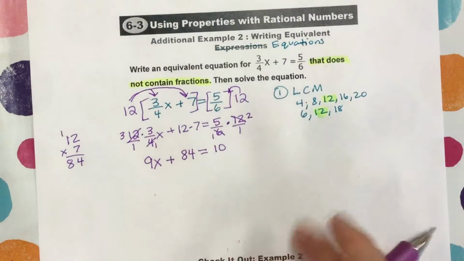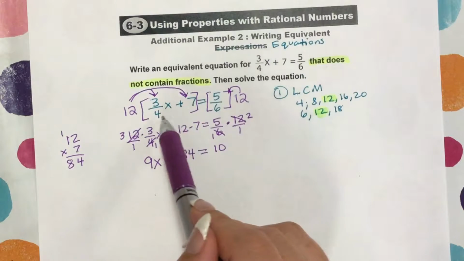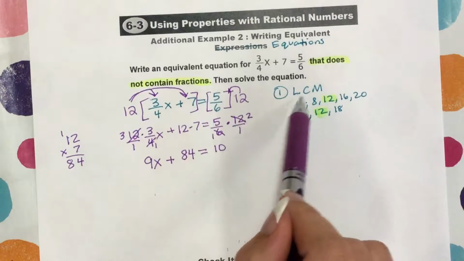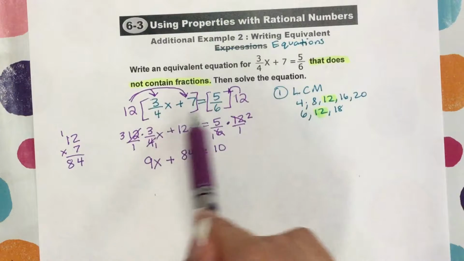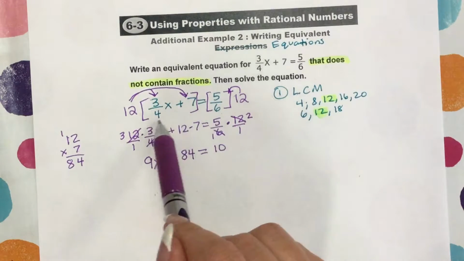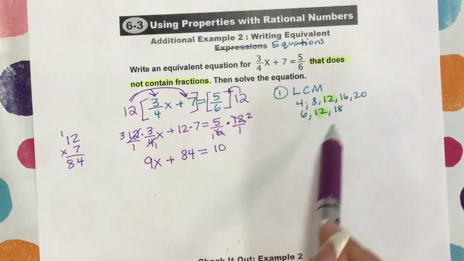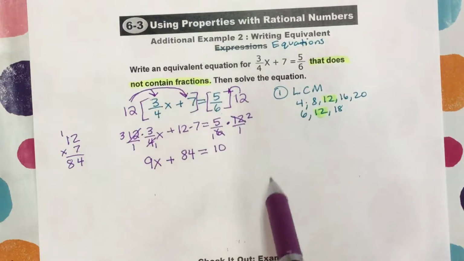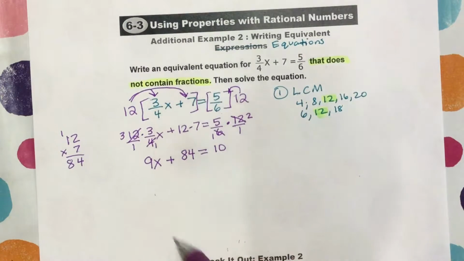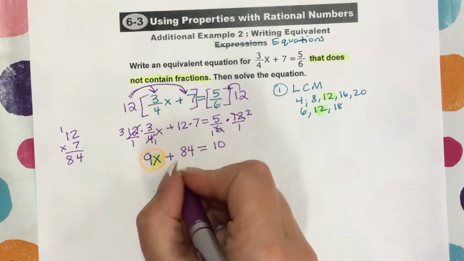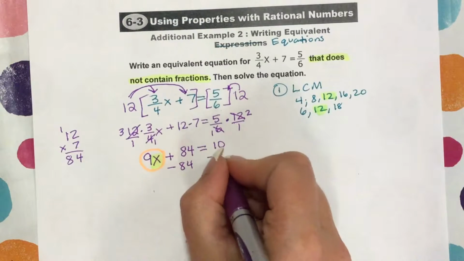I have my equation. I had this original equation with fractions. I multiplied it by the least common multiple between the numbers on the bottom of the fractions, 4 and 6 here. So I counted by 4s, counted by 6s. I found that it was 12. I multiplied everything by 12, and I ended up with this two-step equation. And now I'm just going to get x by itself. I know that these two are going to have to be together till the bitter end. So that means I need to get rid of this positive 84 by doing the inverse operation, which would be subtracting 84 to both sides.